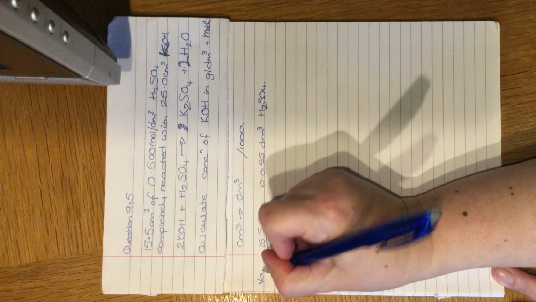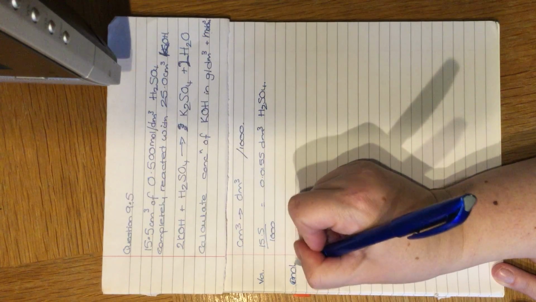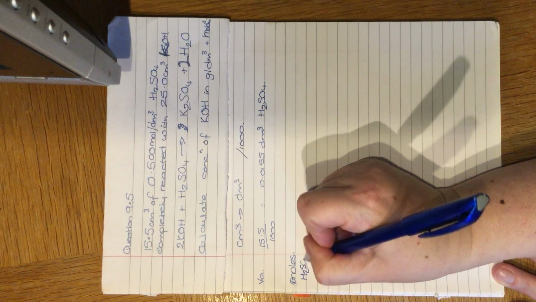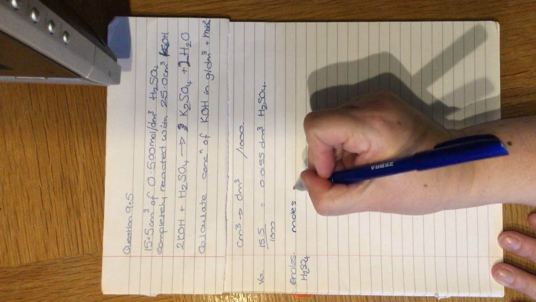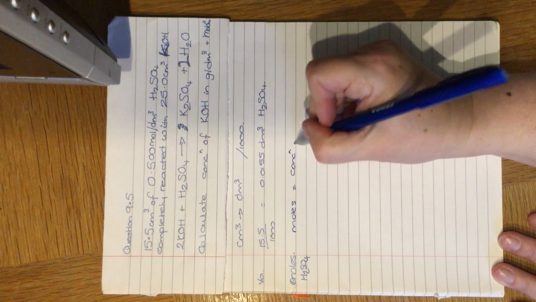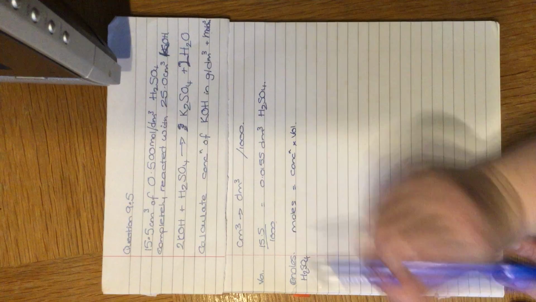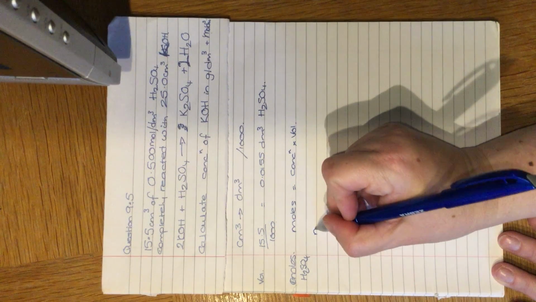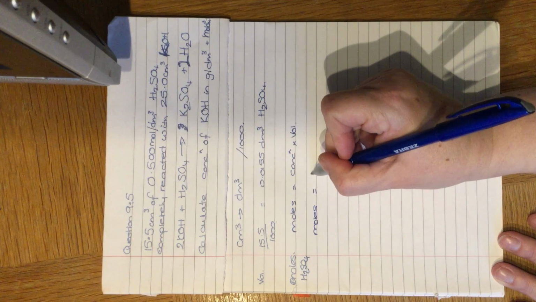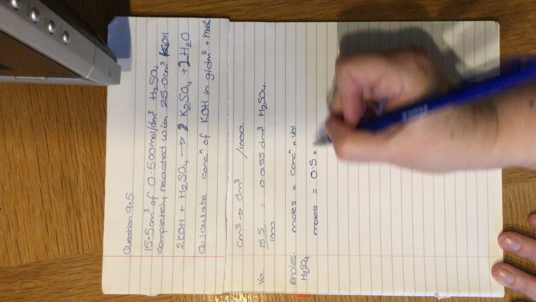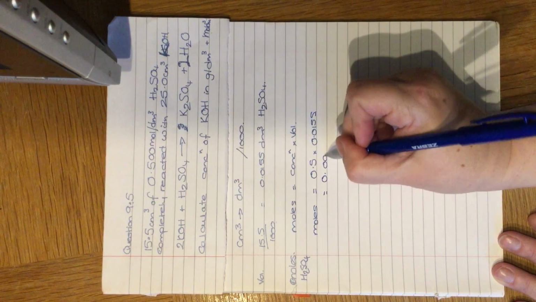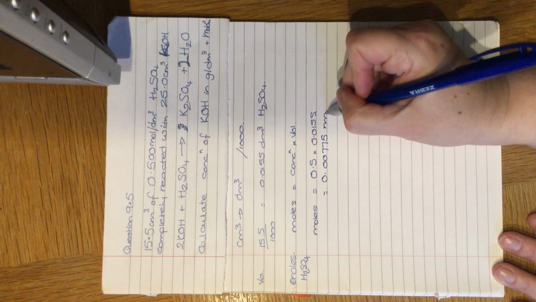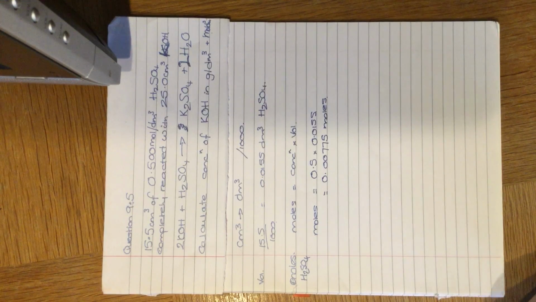Next thing, so that's the volume. Next thing is to calculate the number of moles of sulfuric acid. So moles equals concentration times volume. We've calculated the volume in decimetres cubed already. So the number of moles of sulfuric acid is 0.5 times 0.0155, which is equal to 0.00775 moles. There's your first mark. And that's just the first mark.